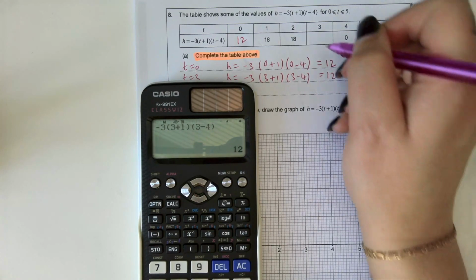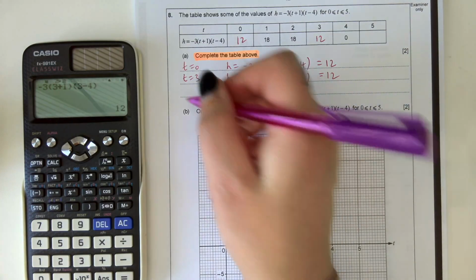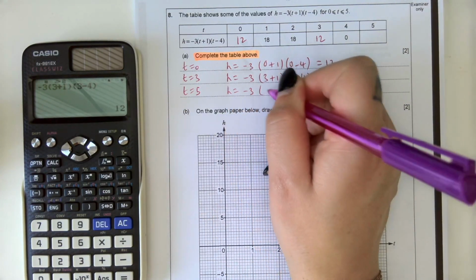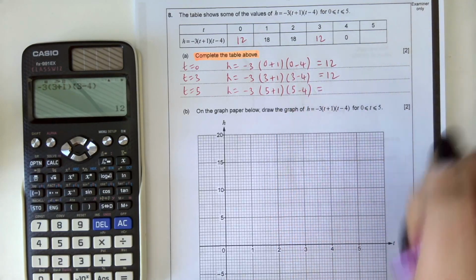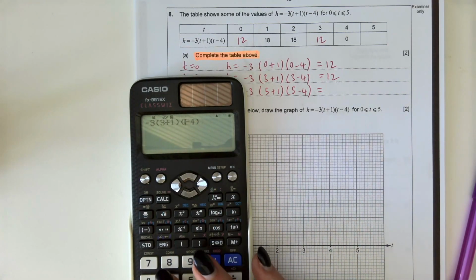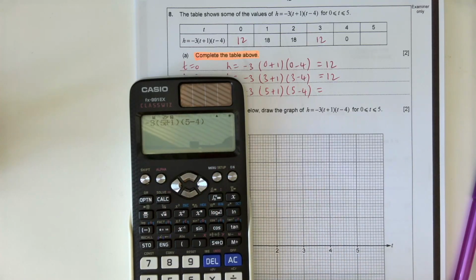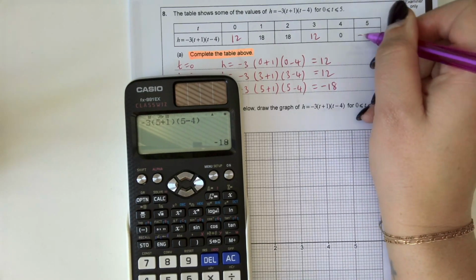That also gives me a value of 12. There we go. And then the same for when t equals 5. So h is -3. This time t is 5. I'm going to go back, and only the 3's inside the bracket, remember that the -3 on the outside isn't a t value, get changed to 5. So that gives me -18.